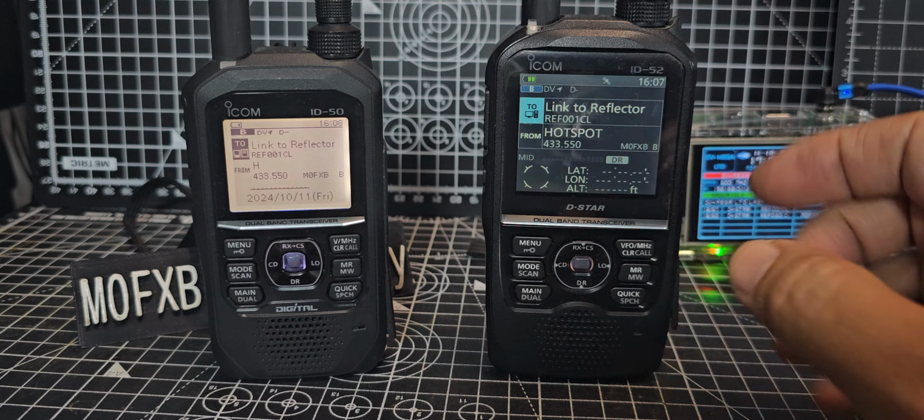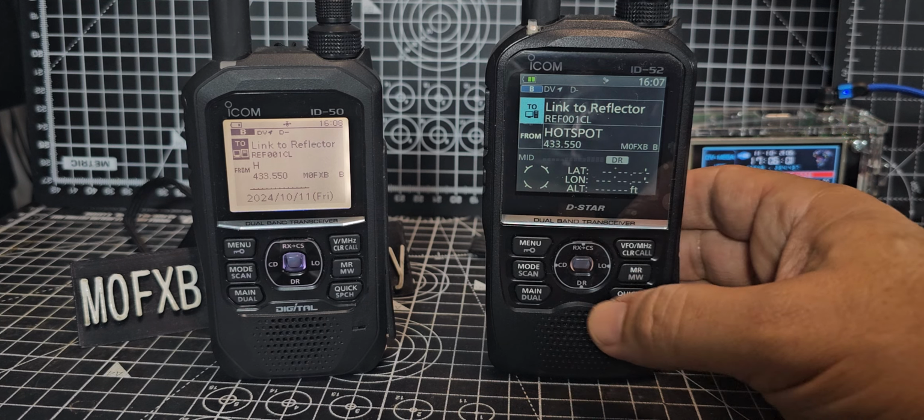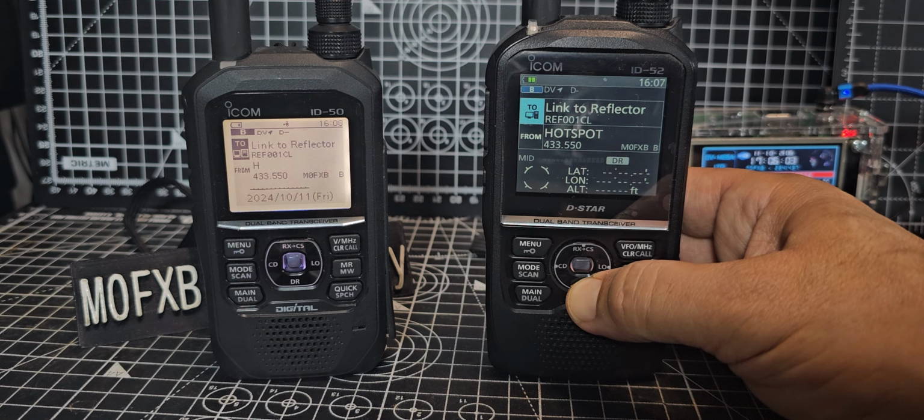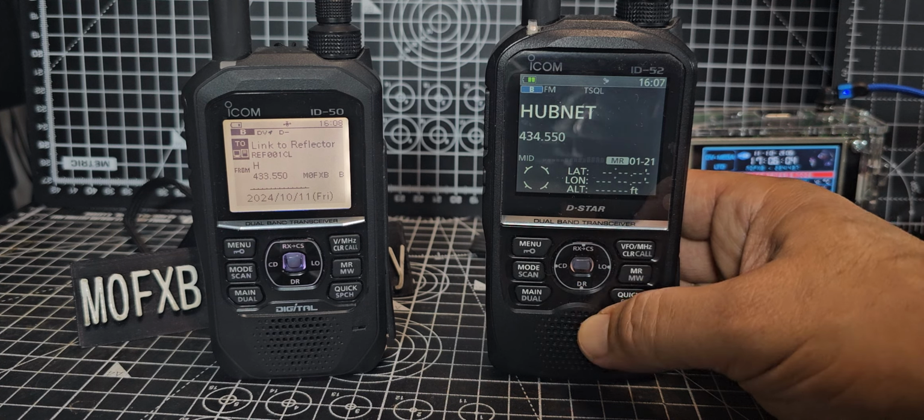So in DR mode, to go into DR mode, you have to hold down this button here. That's normal memory or VFO mode. DR, and if you haven't learnt about DR, that's in separate videos. But DR mode is the way we use D-STAR on these advanced radios. So at the bottom where it says From, if we move down to From, that is what we're using to connect to a reflector.